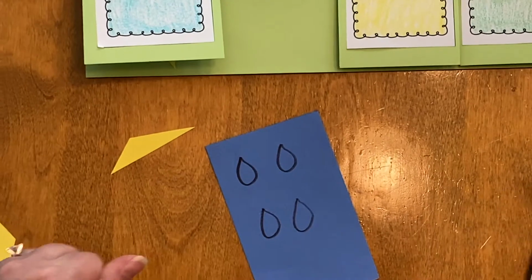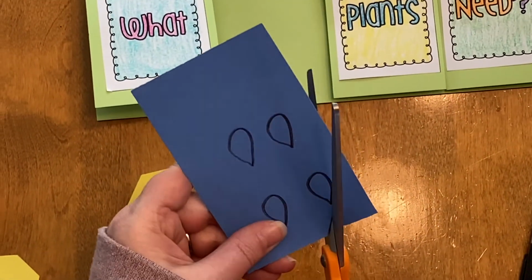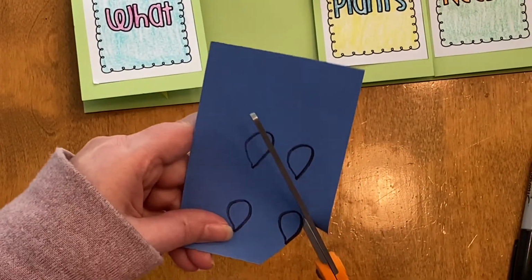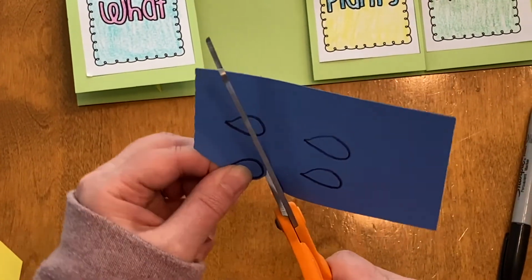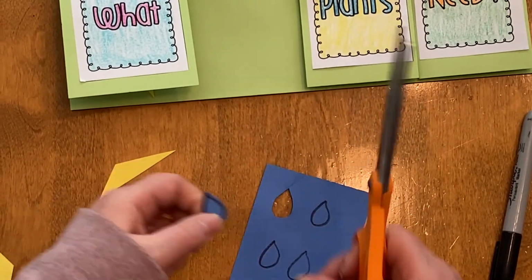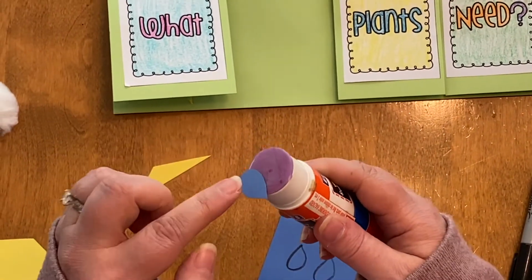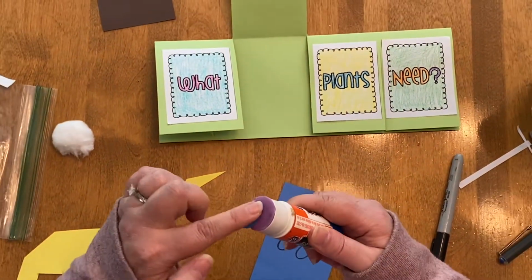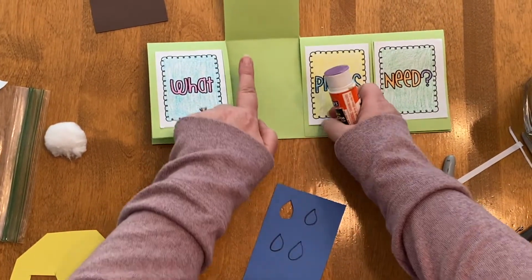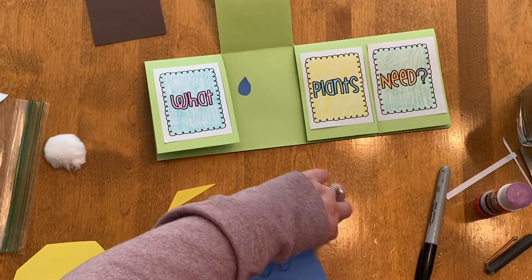All right, so you can make some raindrops and then cut them out. I like to start when I cut at the point, and then I can just go around. There we go. Now remember, boys and girls, what we say, the line side is the glue side. So the side with the lines is going to be the side for the glue. I press it down and now I won't see my lines.